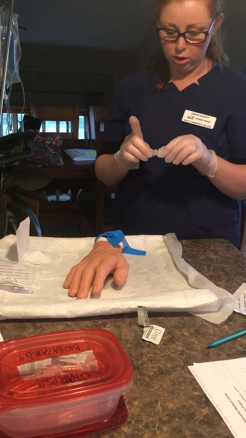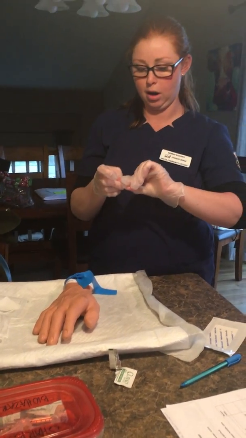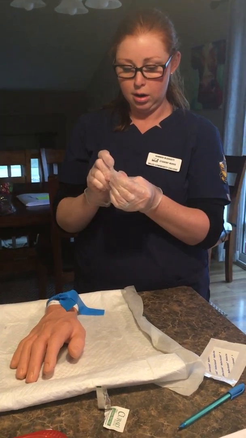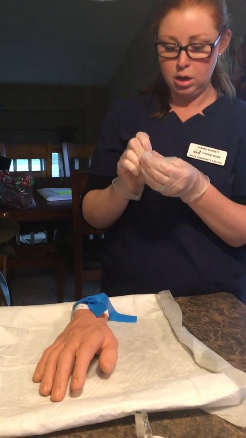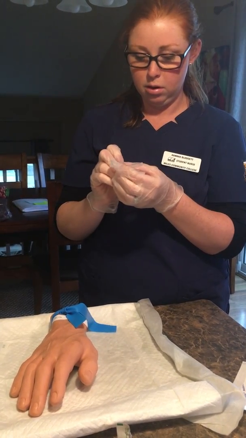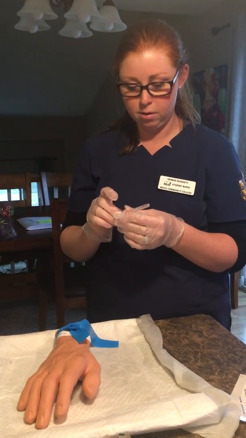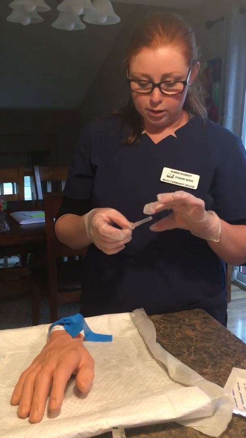Okay, fingers still clean. So probably before I do anything, I'm going to want to loosen the end of the catheter a little bit so that it can be easily pulled from the end when I'm ready to insert the catheter after I've gotten that situated.